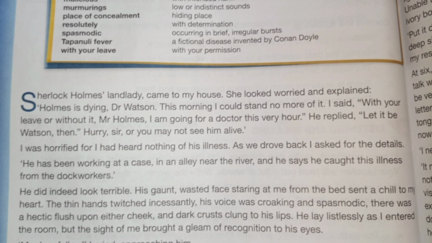Sherlock Holmes' landlady came to my house. She looked worried and explained, "Holmes is dying, Dr. Watson. This morning I could stand no more of it. I said, with your leave or without it, Mr. Holmes, I am going for a doctor this very hour." He replied, "Let it be Watson then." "Hurry, sir, or you may not see him alive."